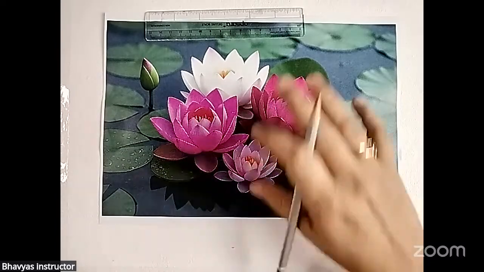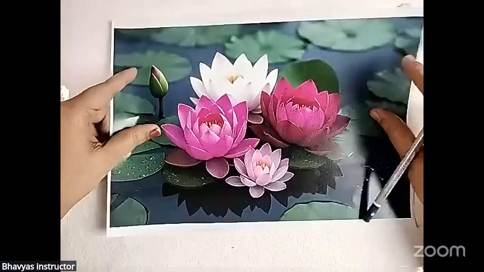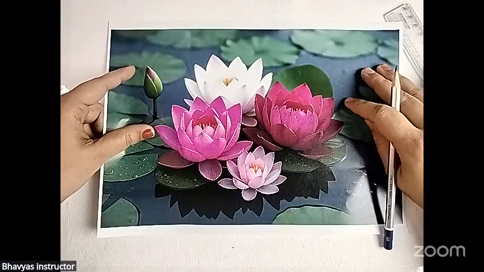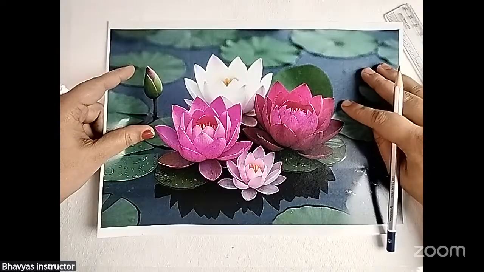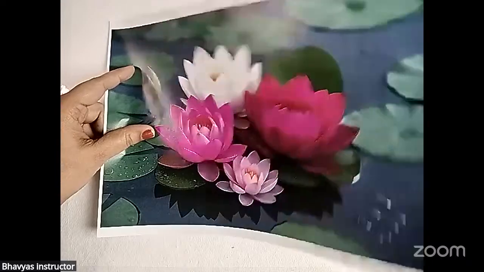Now take 300 GSM paper if you have. If you don't have, not a problem, whatever paper you have, you just take. This is the reference image which we are going to draw and paint today. We will draw the outline and then start painting. Everyone take 300 GSM paper and stick it to a plank on all four sides in a horizontal way.